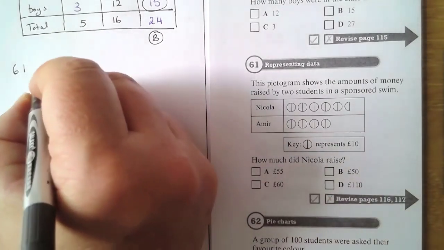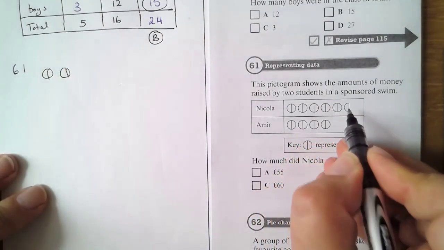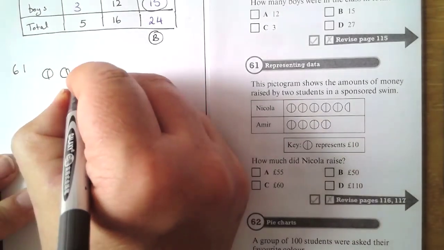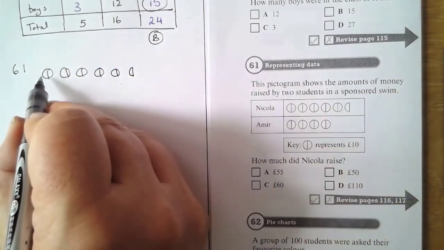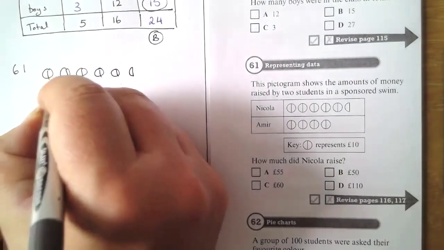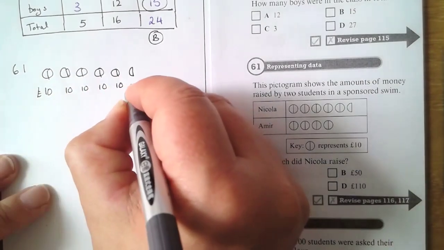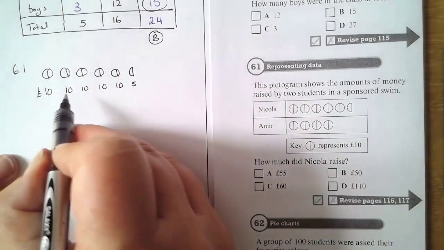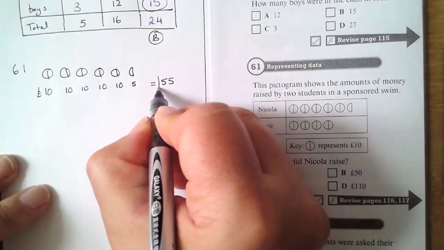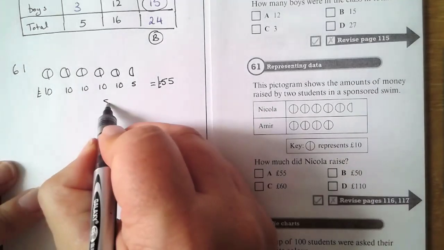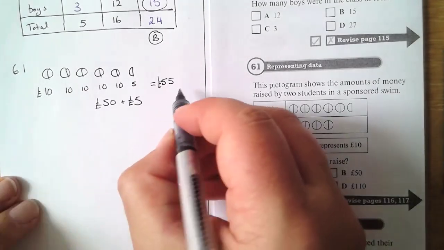This is called a pictogram, and what we've got here, Nicola, 1, 2, 3, 4, 5, 5.5, 2, 3, 4, 5.5. Each circle in the key represents 10. So this is £10. 10, 10, 10, 10. And this is half. So this is only £5. 50 here plus 5 equals £55. And that's answer A.